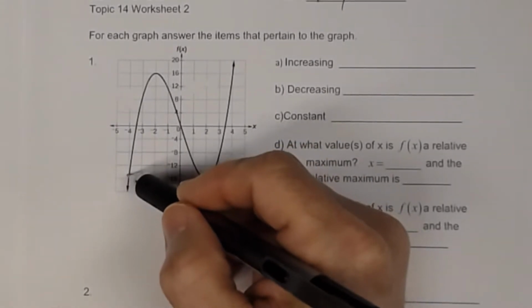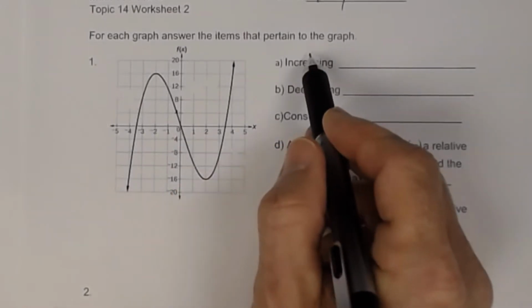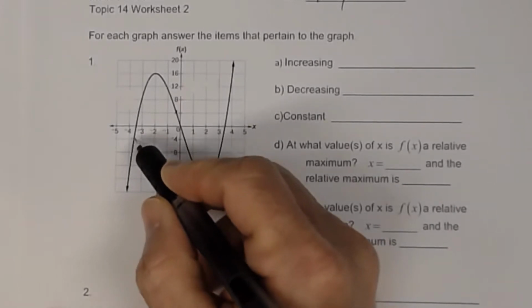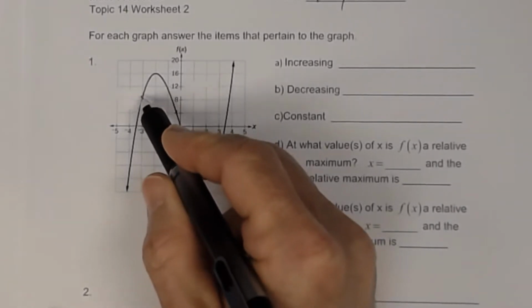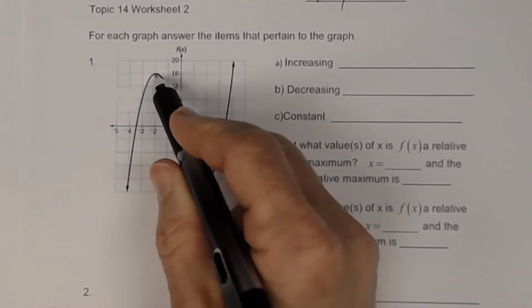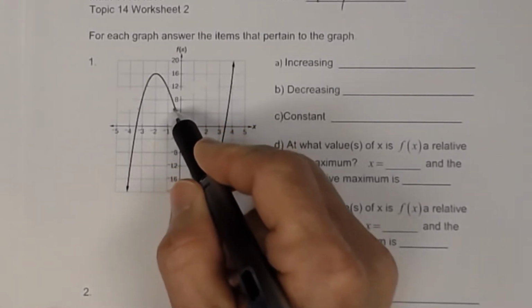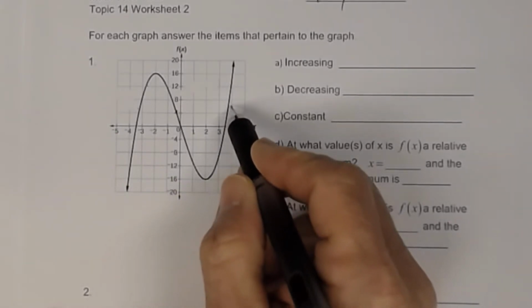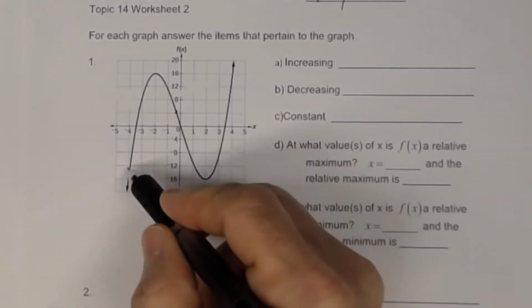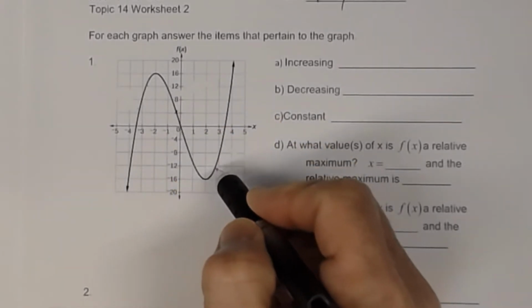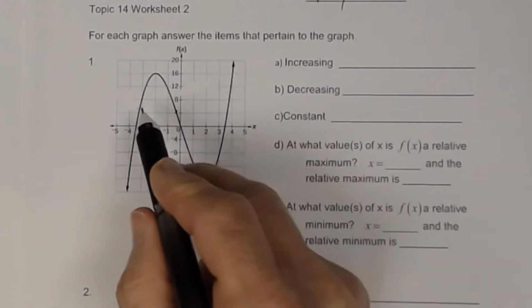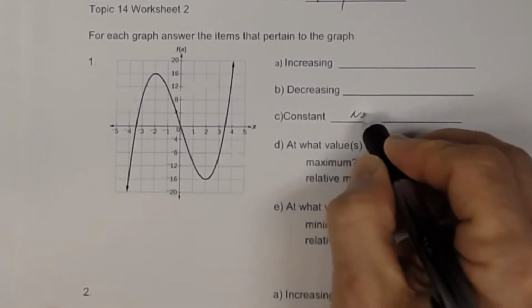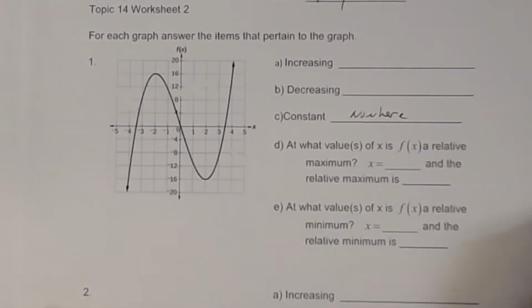As I go from left to right, when answering increasing, decreasing, or constant, you're looking at the y values. Notice that these y values are increasing. See, my y value here is getting bigger, bigger, bigger. Then all of a sudden, my y values are decreasing. They're getting smaller and smaller. Then all of a sudden, my y values are increasing. So increasing, decreasing, increasing. At no place did you hear me say constant. So right away, I know that for constant, you would say nowhere. So this function's constant nowhere.